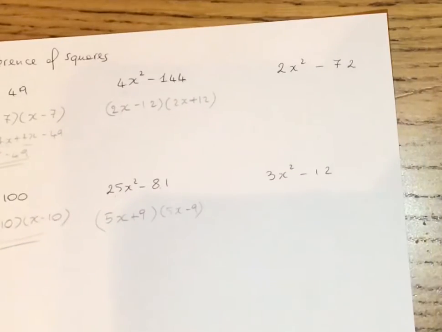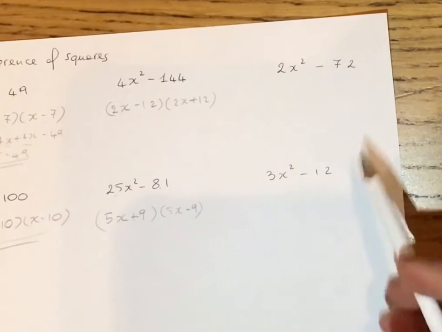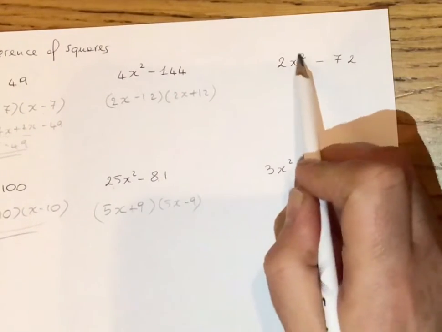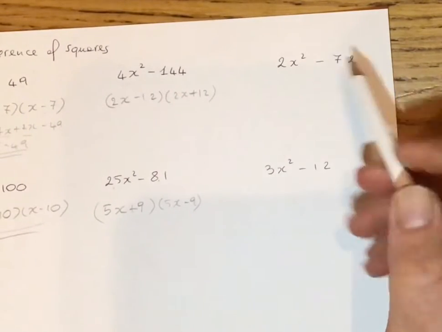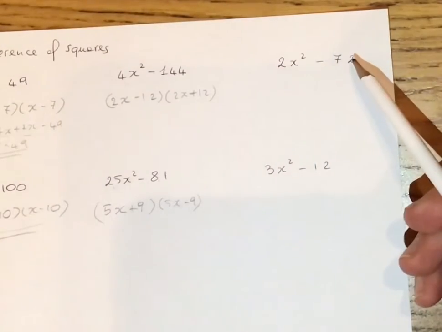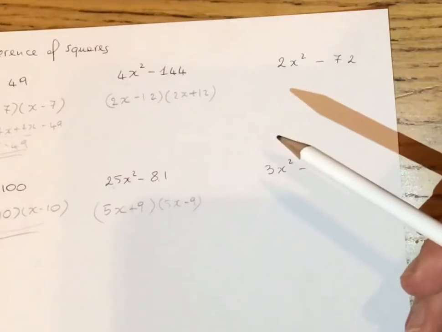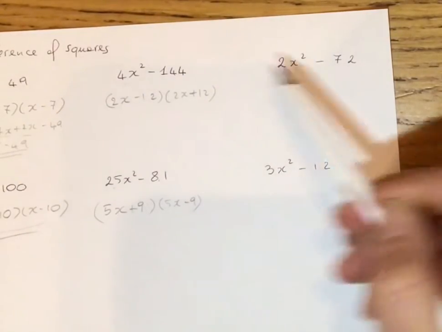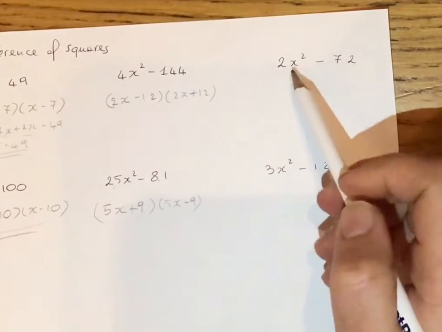Okay, so this is now a little bit more complicated because there is an extra step on those. What squared will give you 2x squared? Well, nothing has a whole number because you cannot take the square root of 2. The square root of 2 will give you a number with a point, so we cannot do the same we've done before.